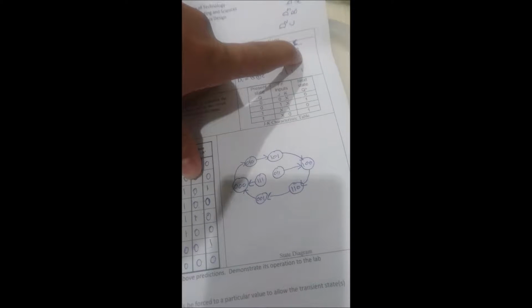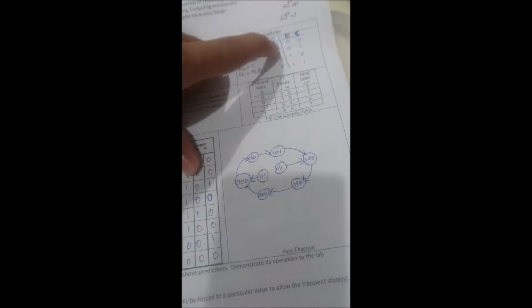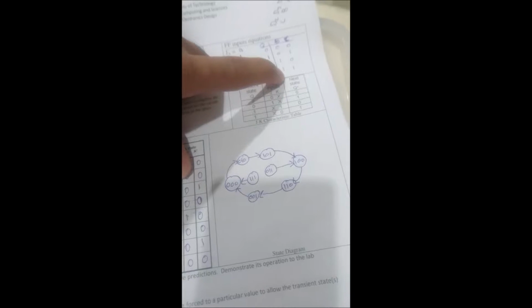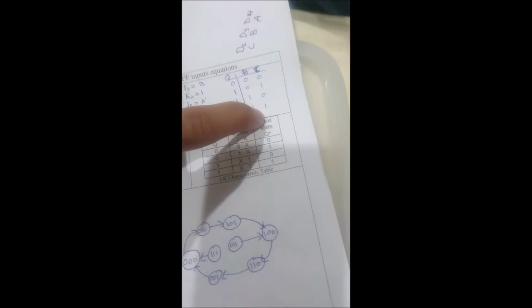Here I have made the XOR truth table. If B and C are 0, then the output will be 0. If B is 0 and C is 1, we get 1. If B is 1 and C is 0, then we get 1. If B is 1 and C is also 1, then the output will be 0.